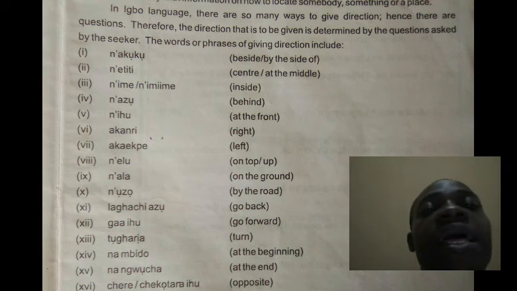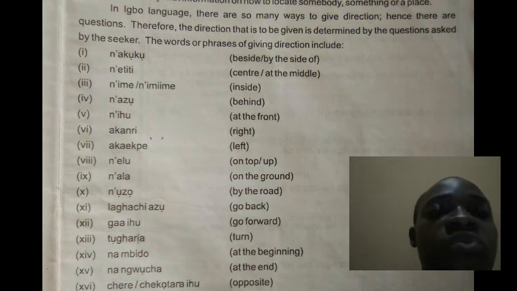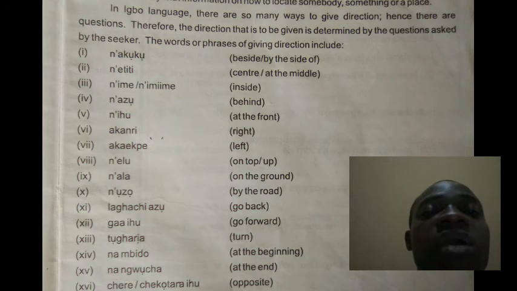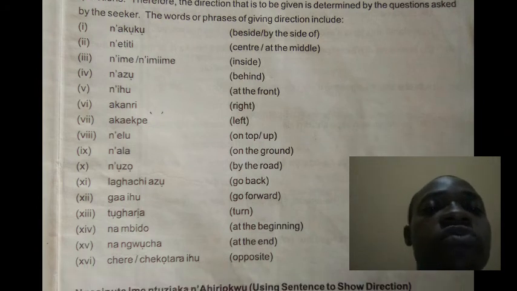Number one is n'akụkụ, which means beside or by the side of. The next one, n'etiti, center, at the middle. The next one, n'ime, that is inside. The next one, n'azụ, which is behind. The next one, n'ihu, which is at the front. The next one, aka nri, which is right. The next one, aka ekpe, which is left.